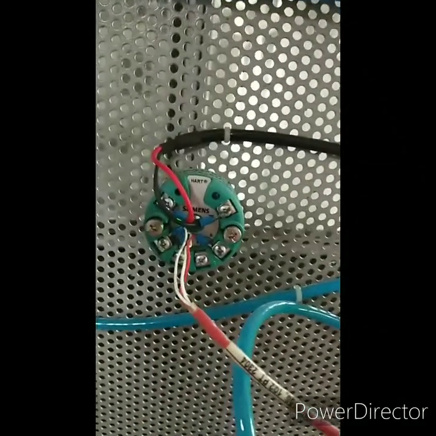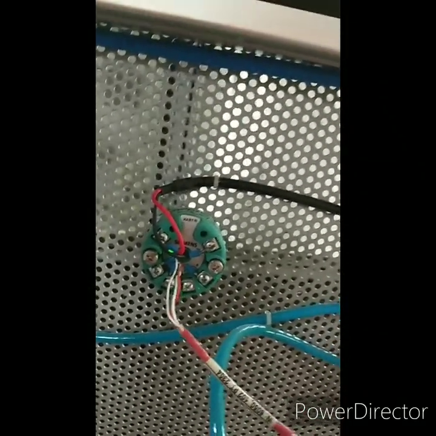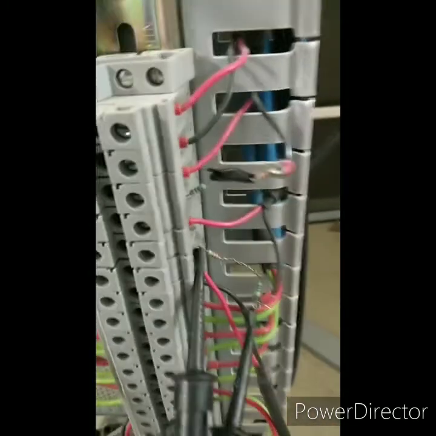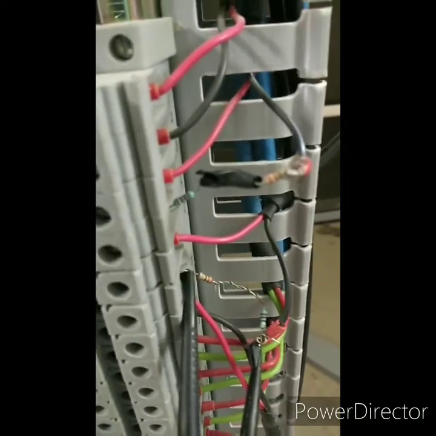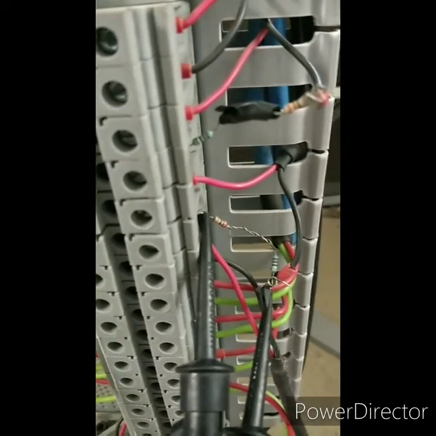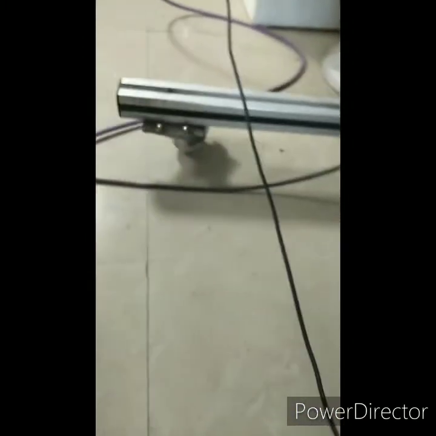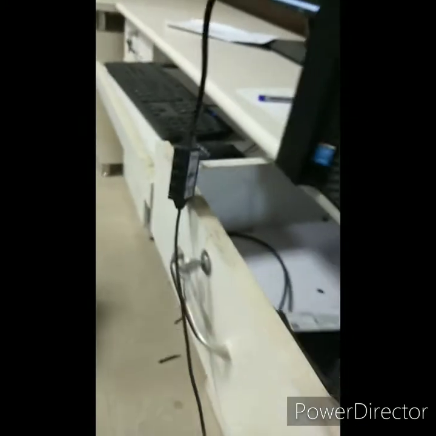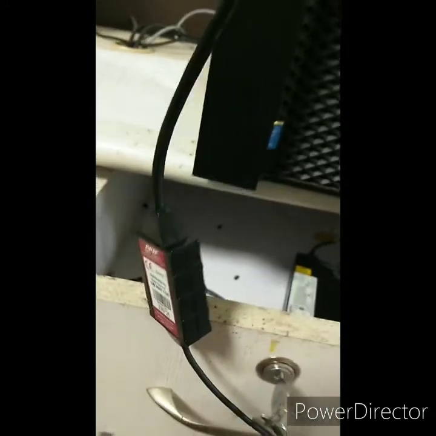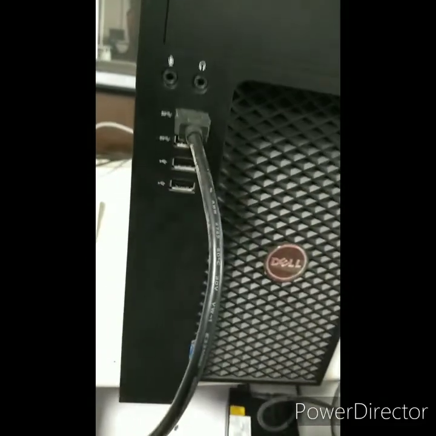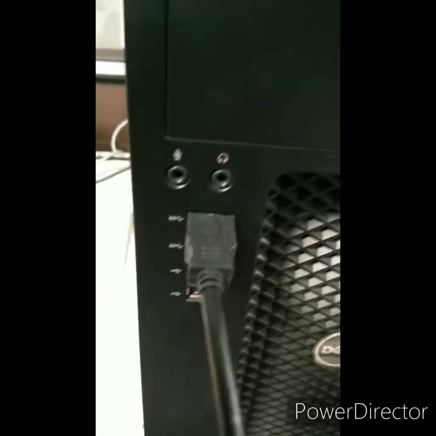This RTD is connected to its transmitter, and the data from this transmitter is taken via a 250 ohm resistor, and from this 250 ohm resistor whatever data is collected is connected to the computer via a HART modem. The other part of the HART modem is connected to the USB port.